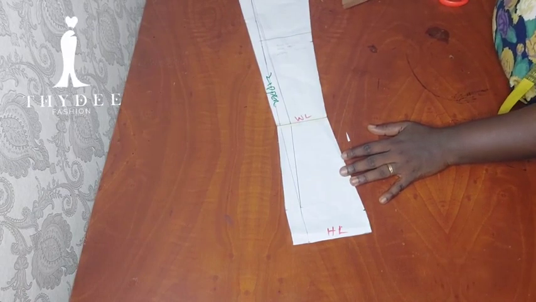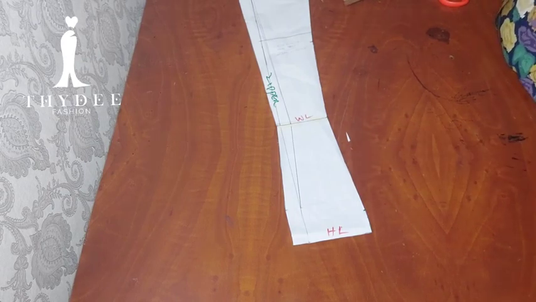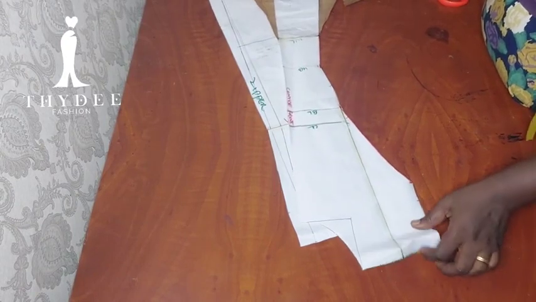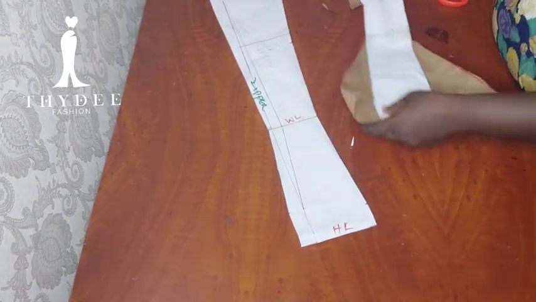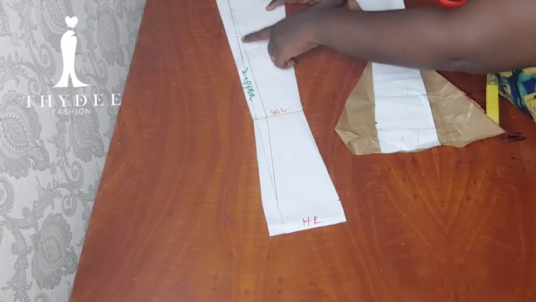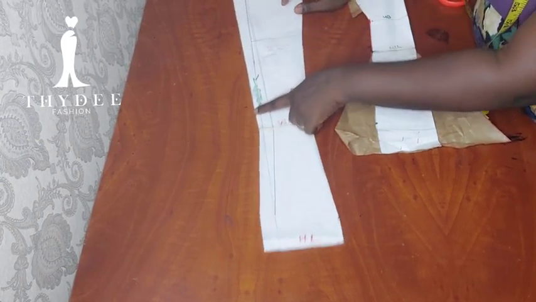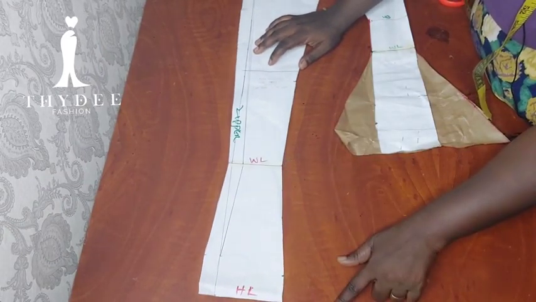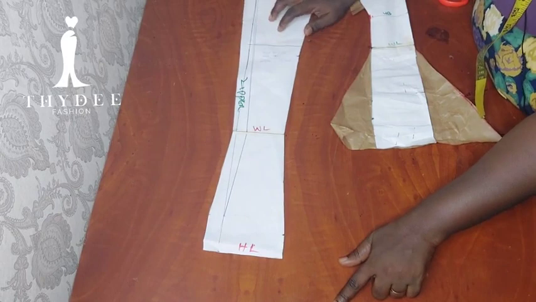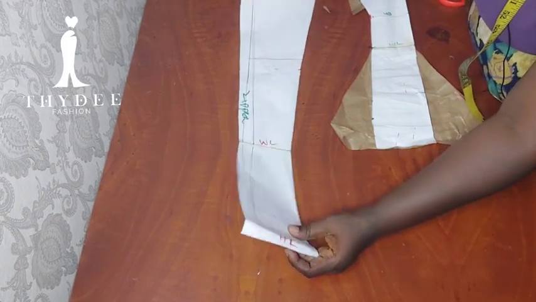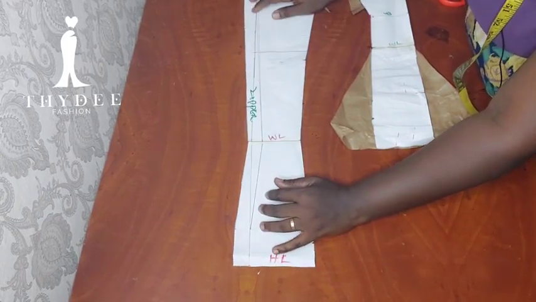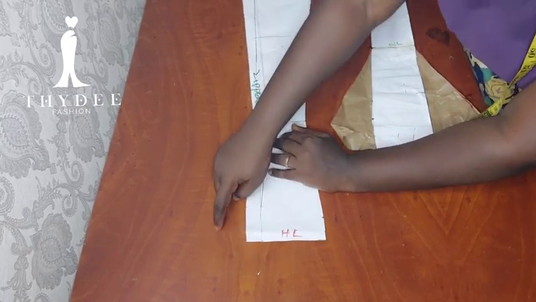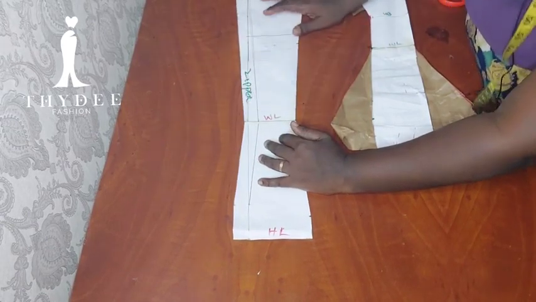So for the center of the front, look at the center, I added the flare. Now for the back, you can also add flare. This is the center back where the zipper is. So you add flare here, then you add the flare here as well, so that once you want to cut, you cut two of this. The zipper allowance will be there. So two of these will have flare on either side.